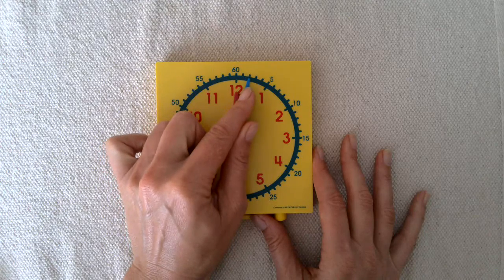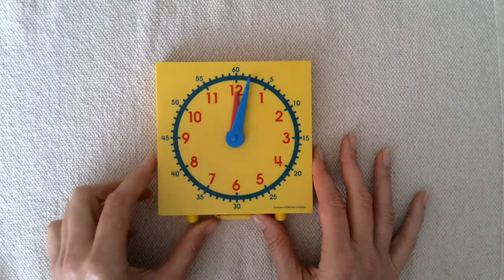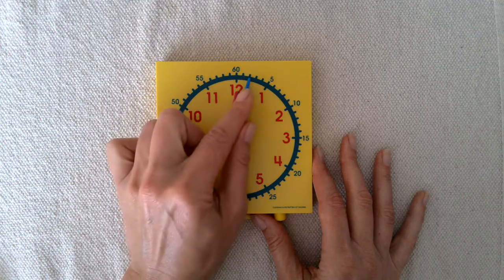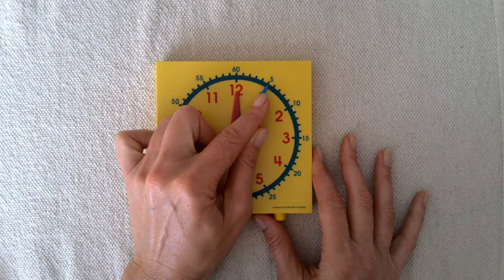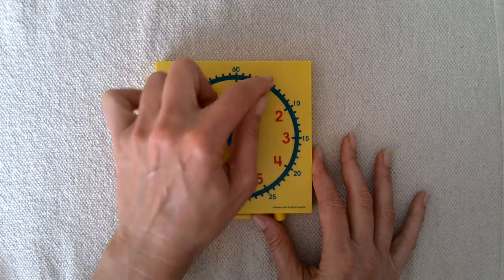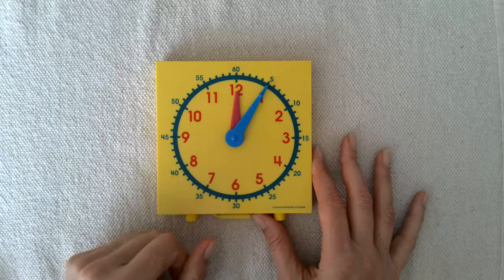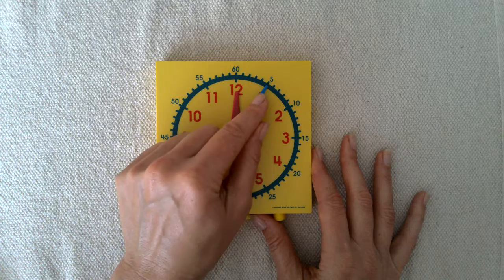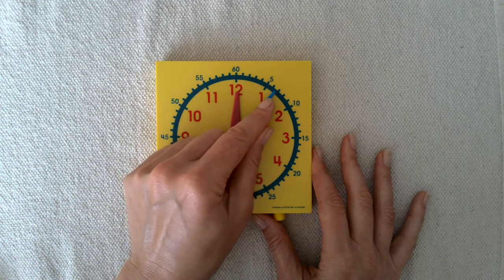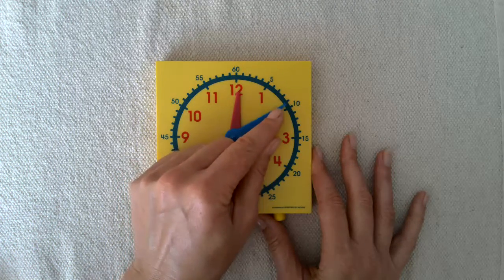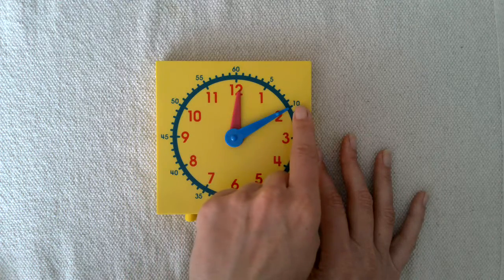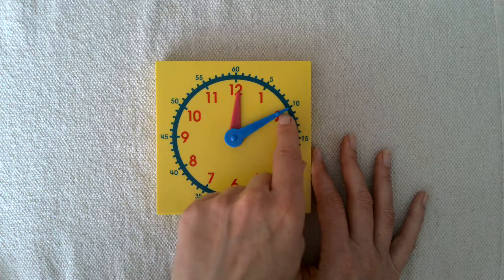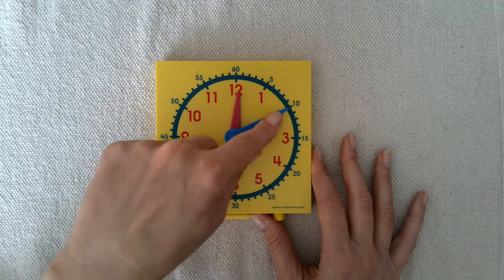If I move it again, that represents 2 minutes that have passed. 3 minutes, 4 minutes, and the larger tick mark is marked at 5 minutes that have passed. Let's keep going. 6, 7, 8, 9, and 10. I can see that my big tick marks are counting by fives.